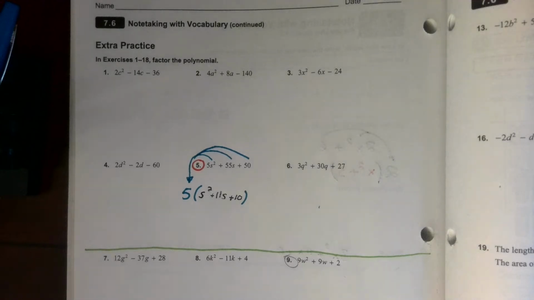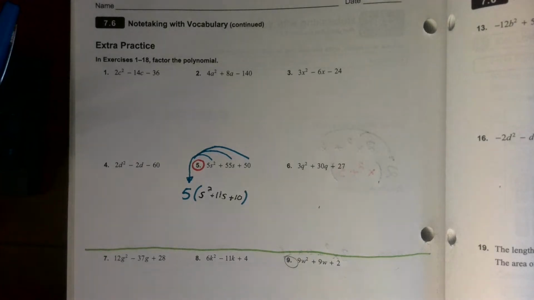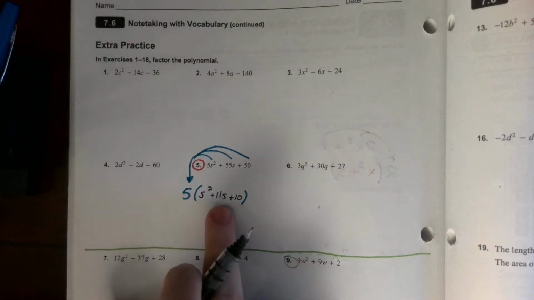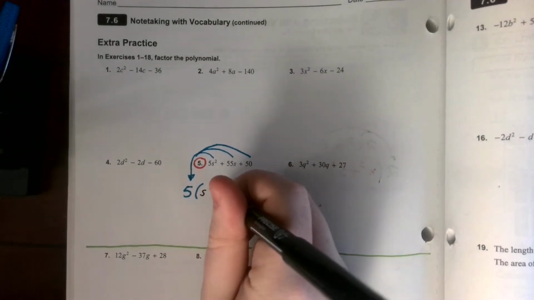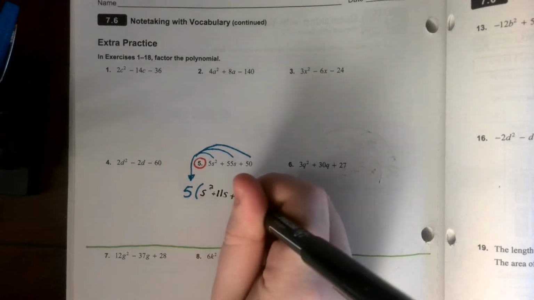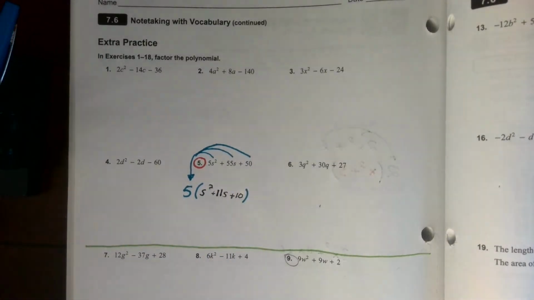We might be tempted to stop here. We might be tempted to say, oh, we factor out the 5, we are good. But last section, 7.5, didn't we learn how to factor something like this middle part? Anytime you have something that can still be factored, you must keep going. This is what it means to factor something completely.